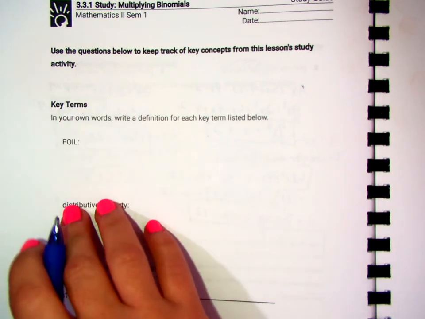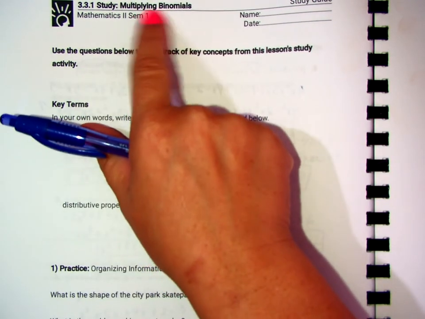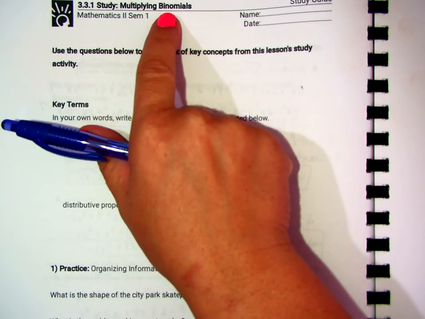All right, let's get started here on the section 3.3.1 study guide. So there's a couple words here we need to go over before we get started on practicing. And we've been working with polynomials. Today we're going to be focusing on binomials, or polynomials with just two terms. We have been adding and subtracting polynomials. Now we're going to be multiplying them.